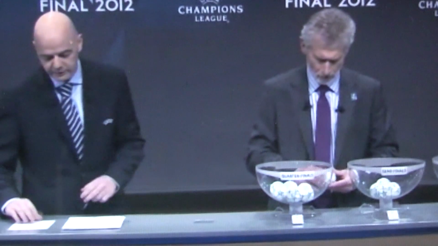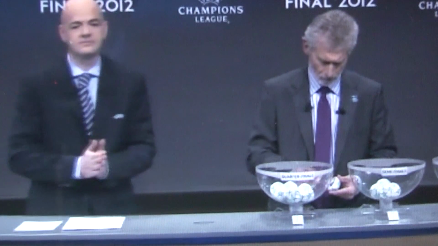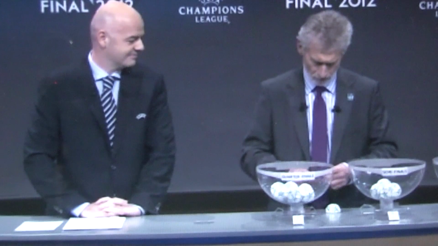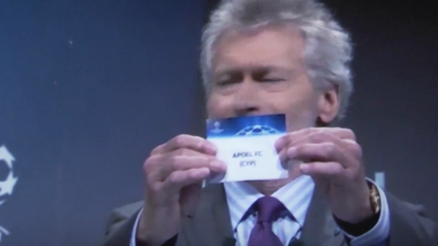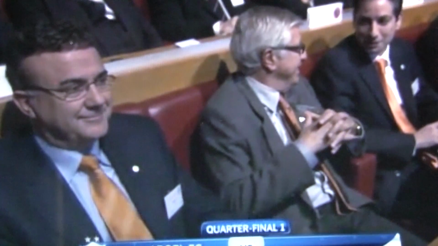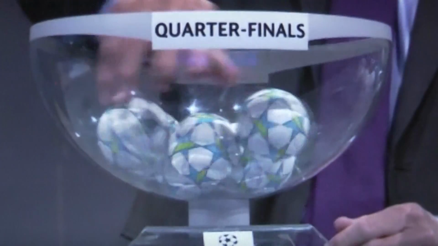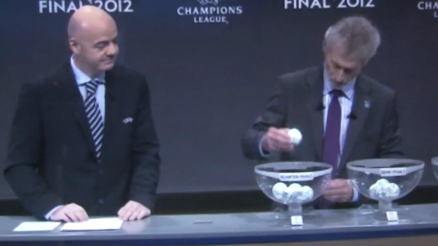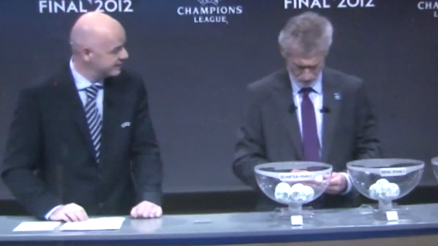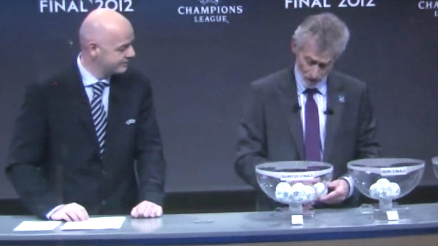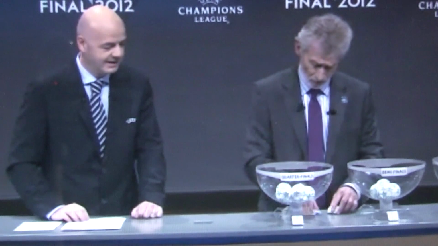First team drawn in the quarterfinals: Apoel FC. So Apoel's adventure into the quarterfinals of the UEFA Champions League, the first Cypriot side into the last 16, let alone the last 8 of European football's top club competition. The first winner of this year's Champions League for Paul. Yeah. The team of the year. Traveling to Cyprus.